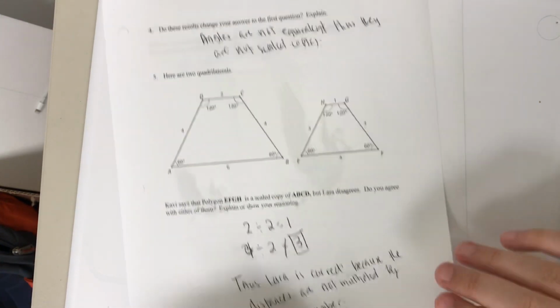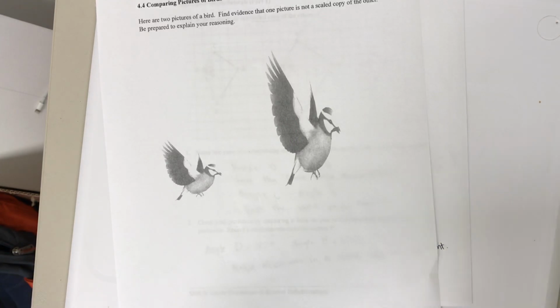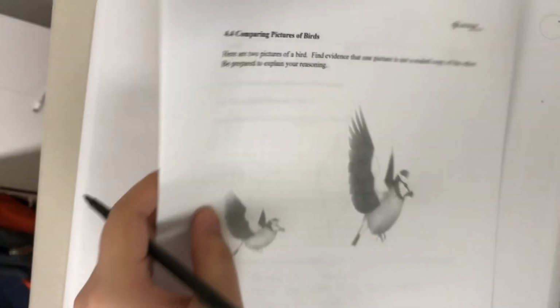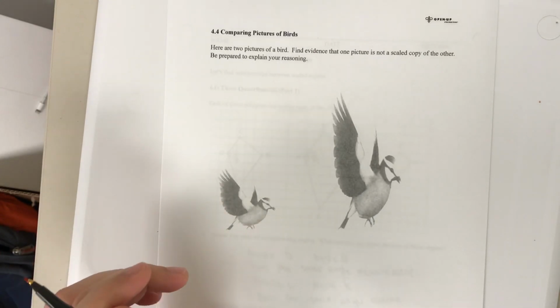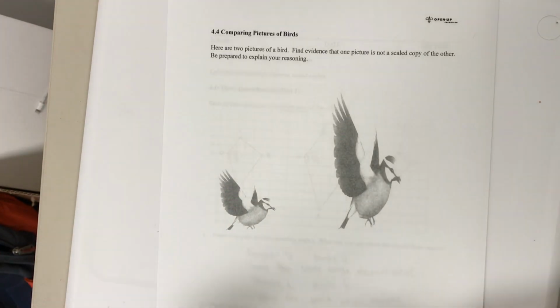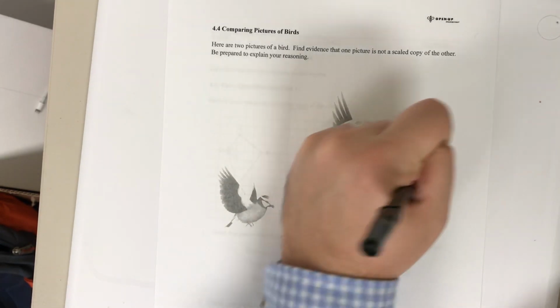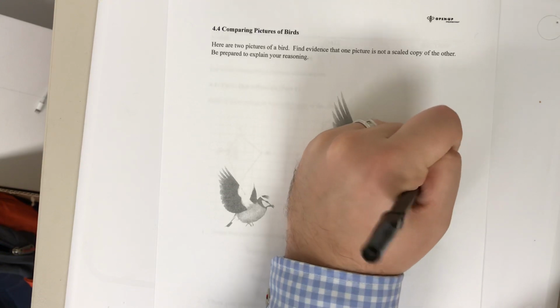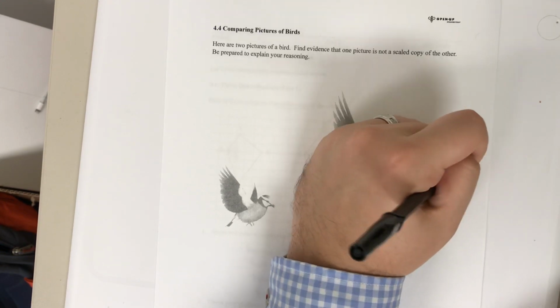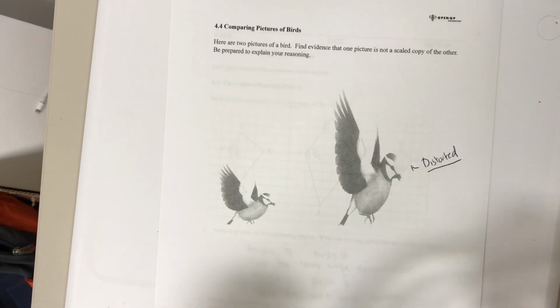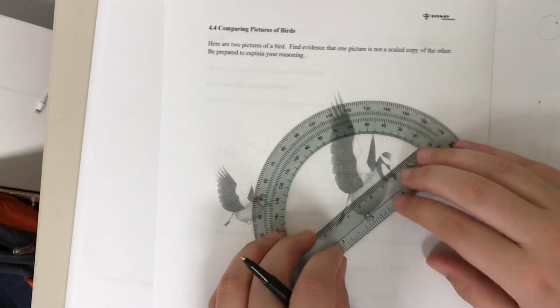So then I'm going to look at our last activity tomorrow, which is called comparing pictures of birds. Here are 2 pictures of a bird. Find evidence that one picture is not a scale copy of the other. Be prepared to explain your reasoning. Well, from our first definition of scaled copies, we talked about distorting an image. So I know that that's distorted, right? And so you could probably say that that's how they're not scaled copies. But if I ask you to find me evidence, you can measure anything on this bird.